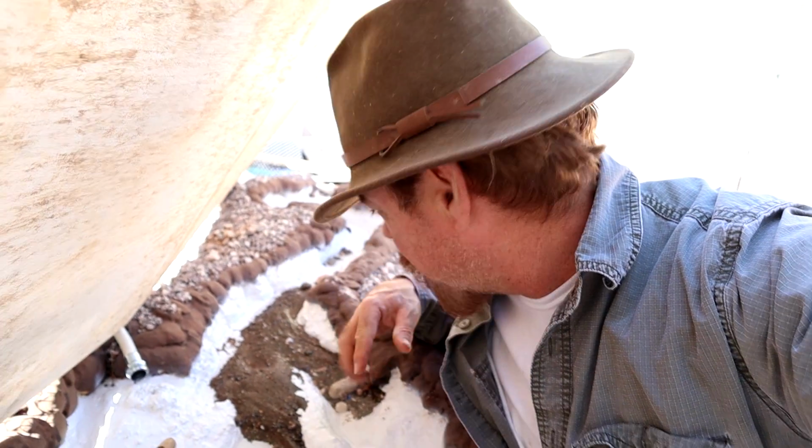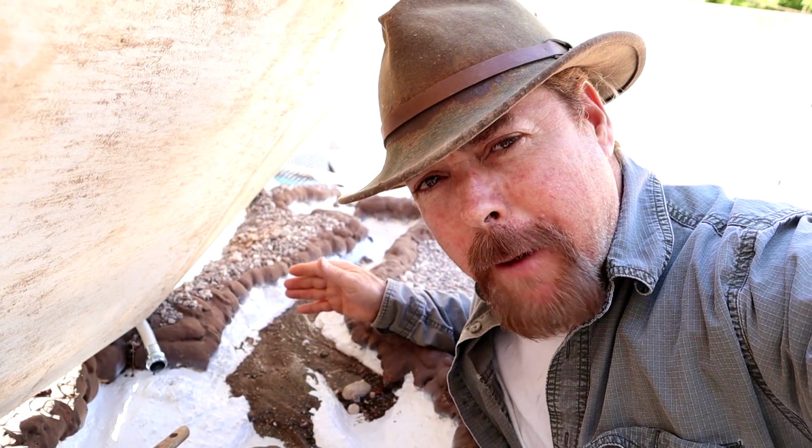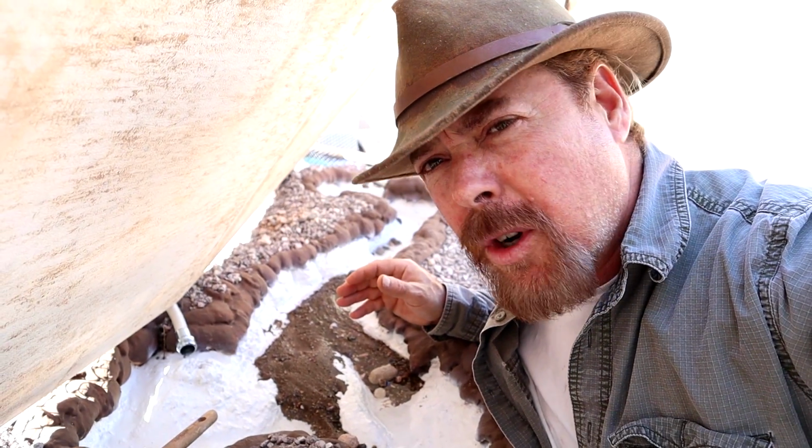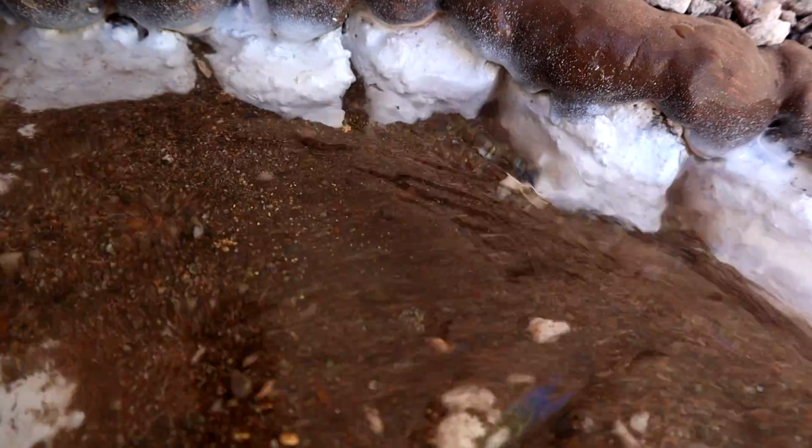Alright, we're going to go ahead and push this all the way down to where the bedrock is running perpendicular across the creek. Look at all that gold in there. See it? Ooh, that's pretty. The water's worked all the material down. And look at this. You have this wide open area here.